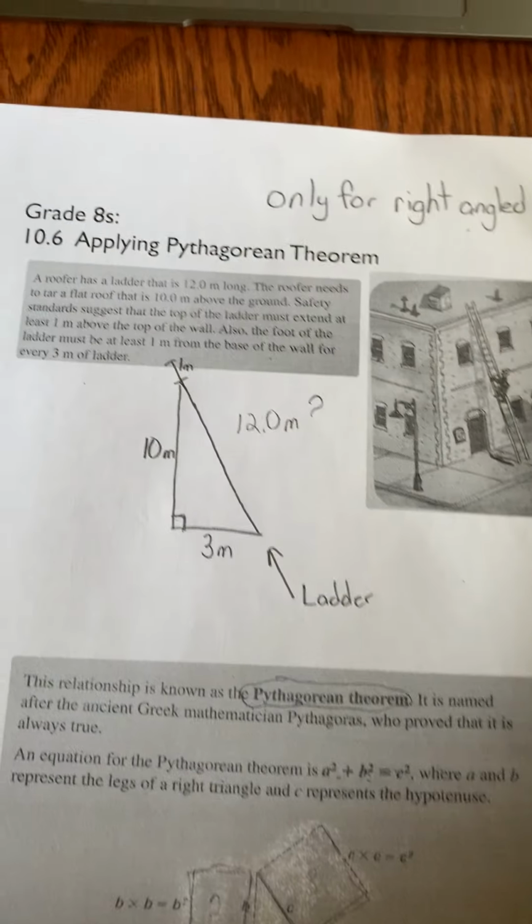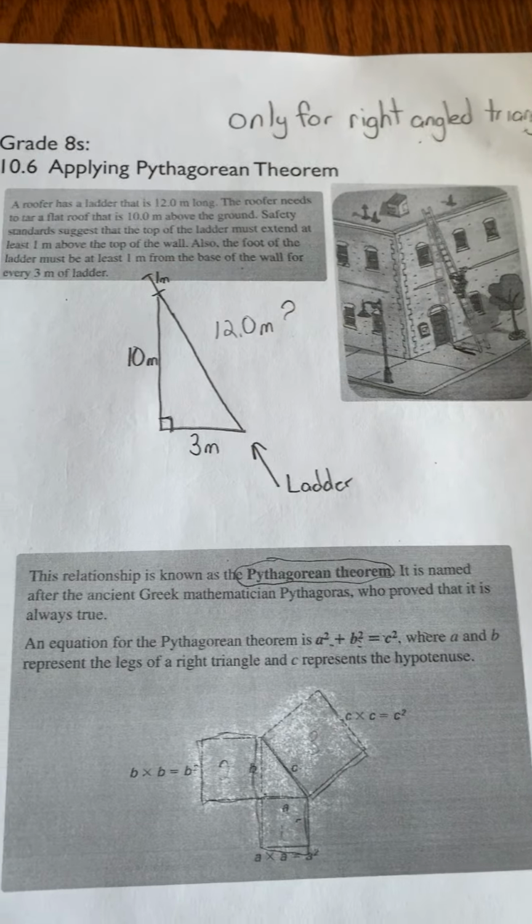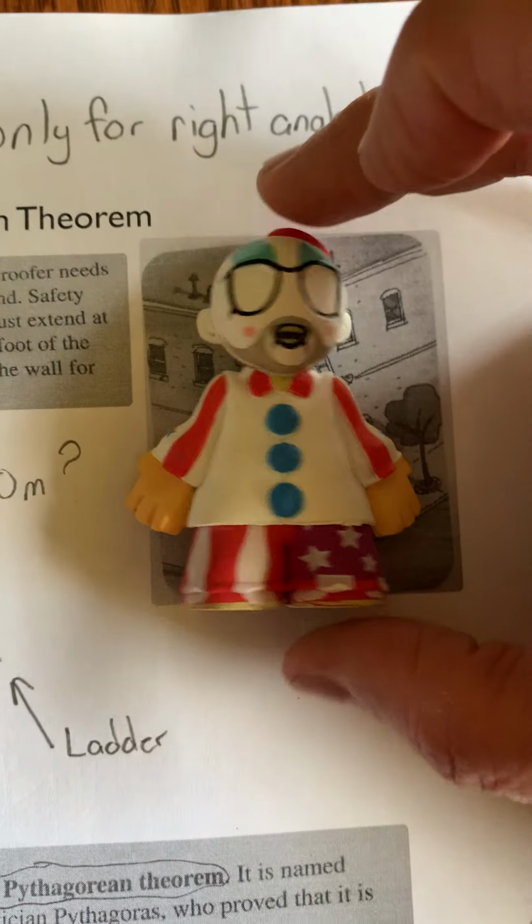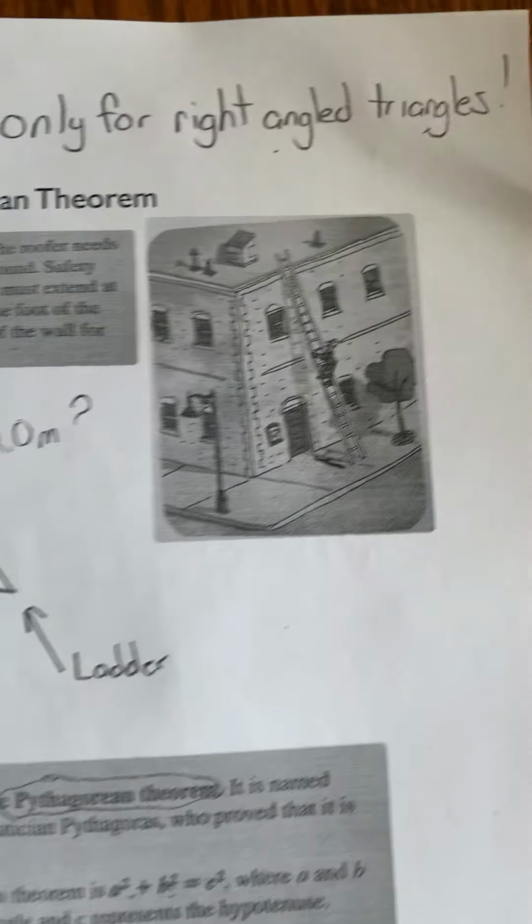Today we are going to be doing some work with the Pythagorean theorem and your friend the clown. Okay. The clown will now get out of the way so we can look at a real world problem.